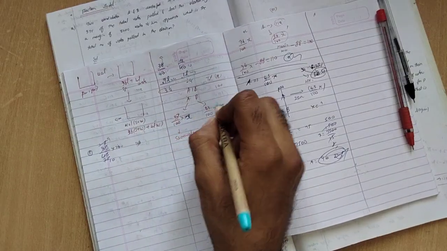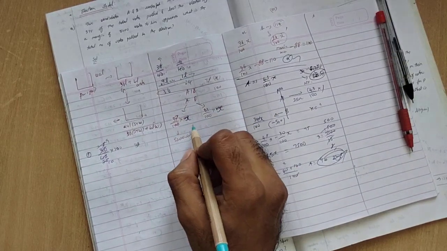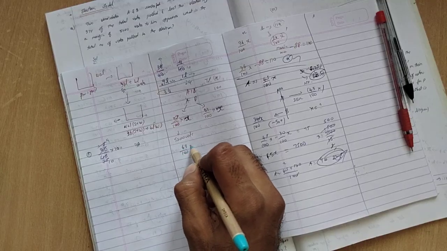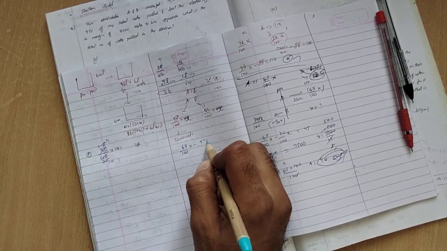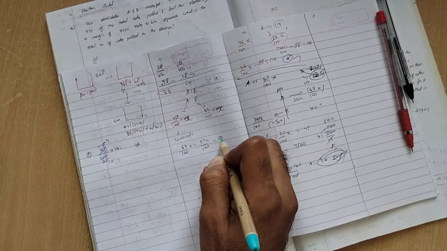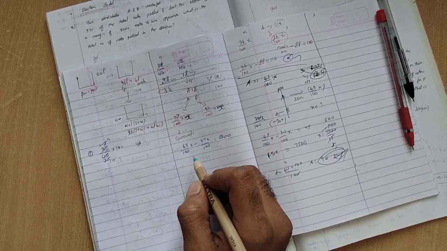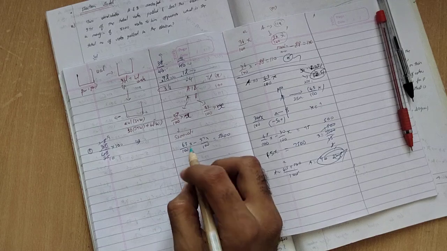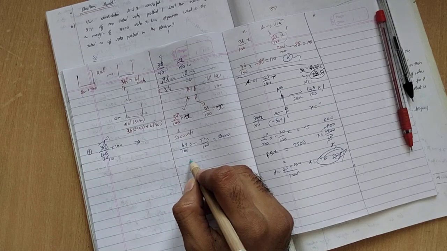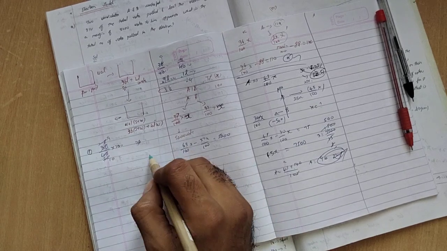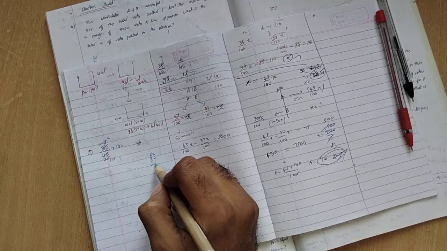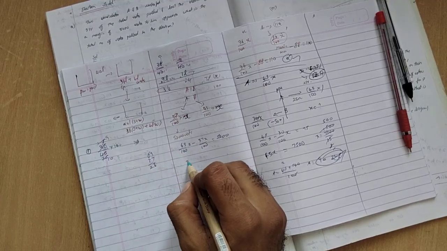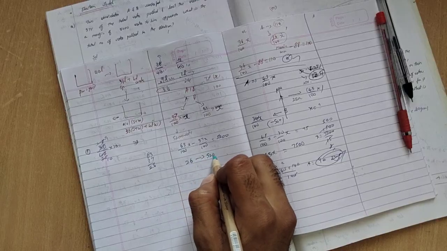So this is X, let us suppose. So they are asking X. So you can see 63 divided by 100 X minus 37 X divided by 100 equals 5200. So we can just calculate X. Or otherwise, guys, 63 minus 37 is 26. For 26 it comes around 5200.